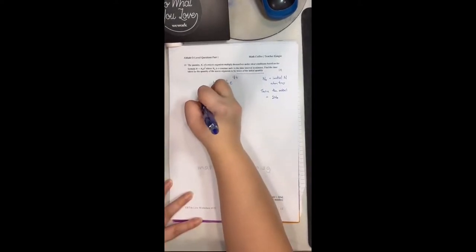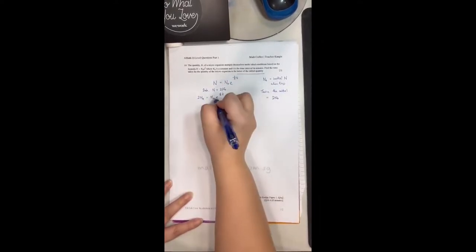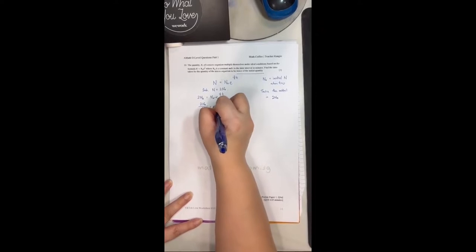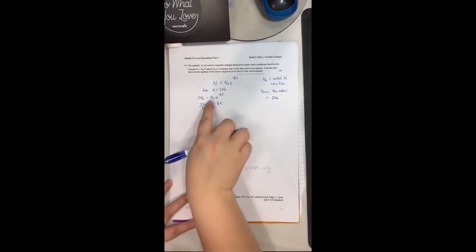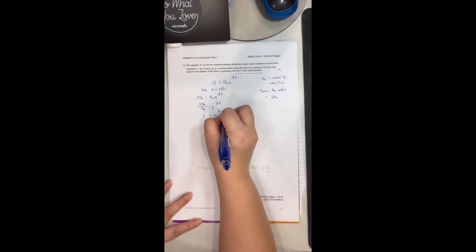So it will be 2 n naught equals n naught e to the power of 1 over 7t. Now this one multiply, bring the n naught over: 2 n naught divided by n naught equals e to the power of 1 over 7t. Cancel the n naught, so that means 2 equals e to the power of 1 over 7t.